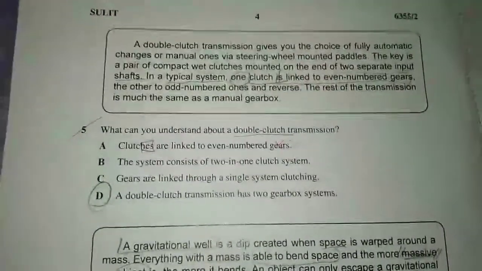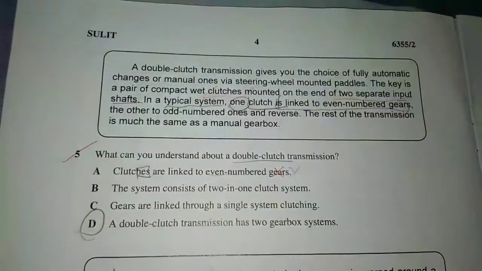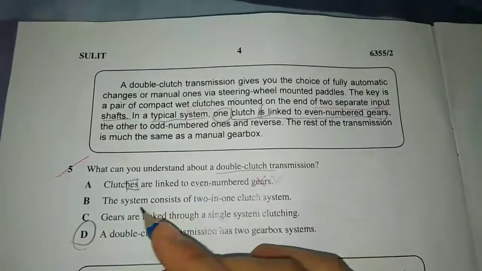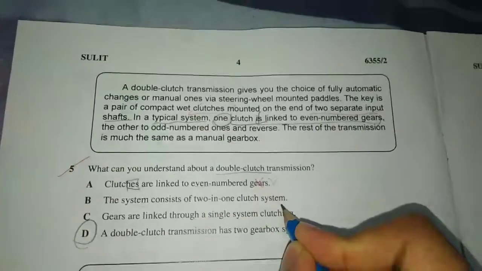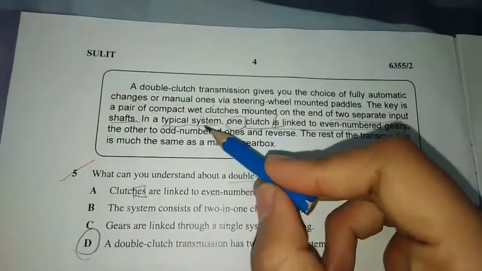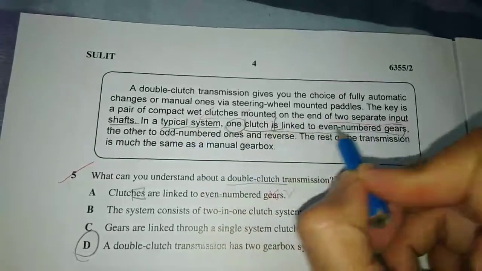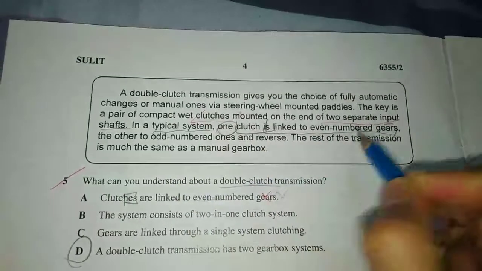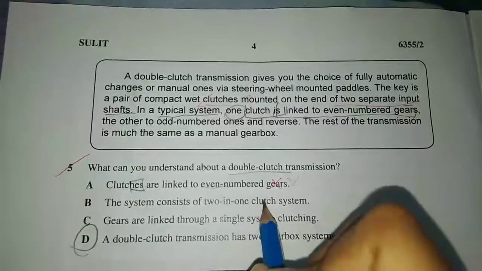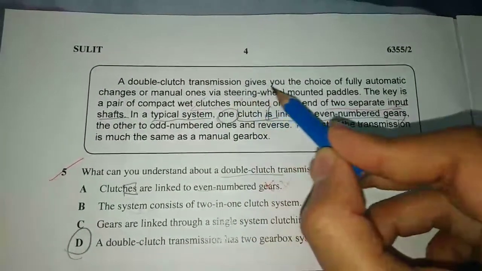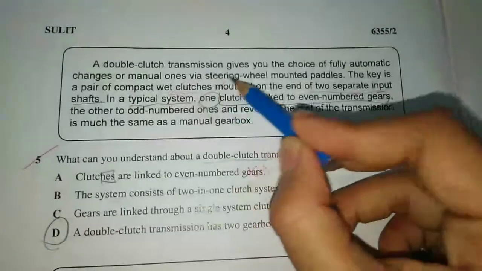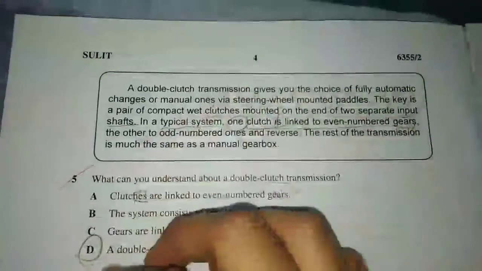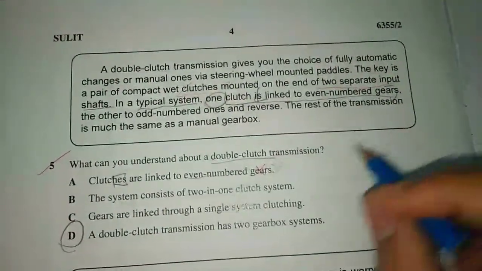The system consists of 2-in-1 clutch system. Is it true? So the main point here is the system and the 2-in-1 clutch system. So saya perkataan system. Two separate input shaft. In typical system, one clutch is like same. The system consists of 2-in-1 clutch system. Is it true? Double clutch transmission gives you the choice of fully automatic changes or manual one via steering mounted pedals. The key is pair of clutches mounted. And the rest of the transmission is same as the manual box.